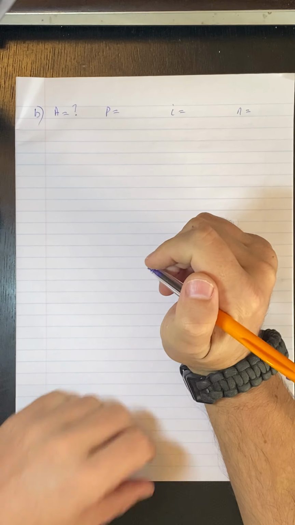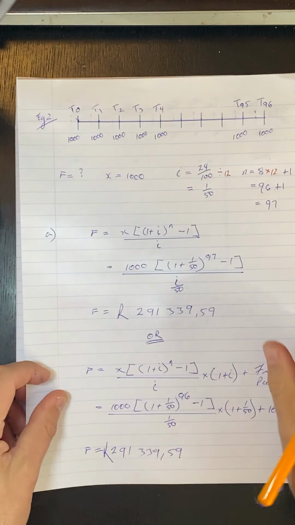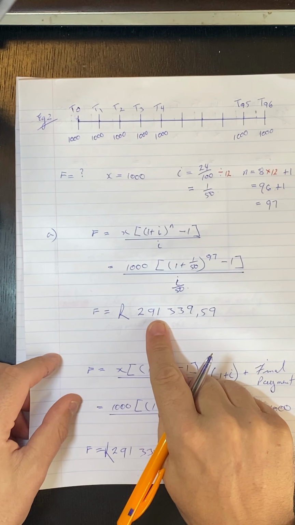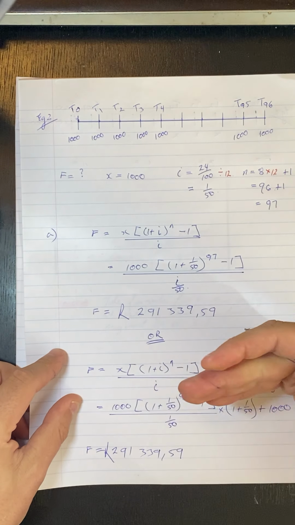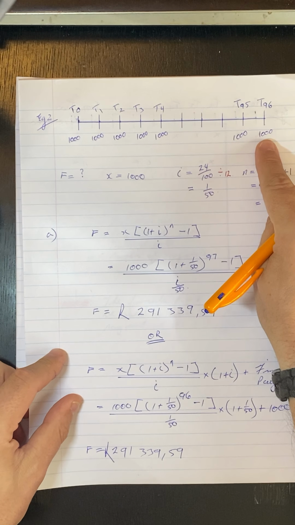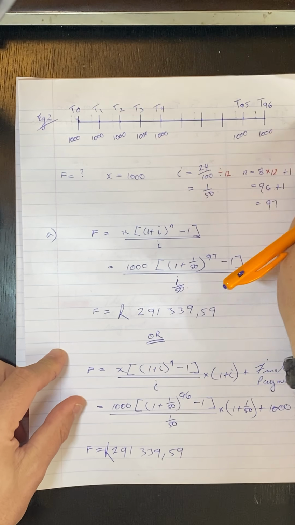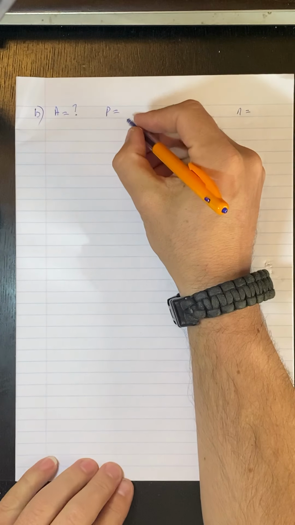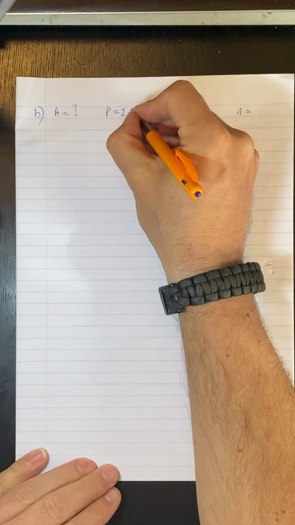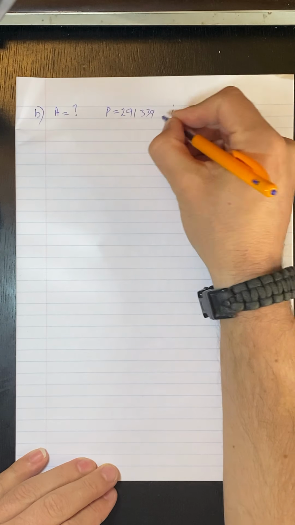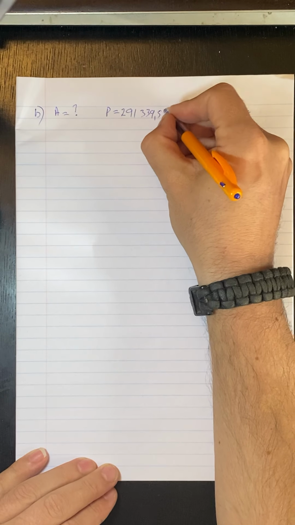Our principal amount will be what we worked out here, because he's leaving it in for another year, but he's not paying any additional 1,000 Rand. After this, he just leaves the money in the account, and then that gets further interest. So that's going to be our principal, which is 291,339 Rand and 59 cents.